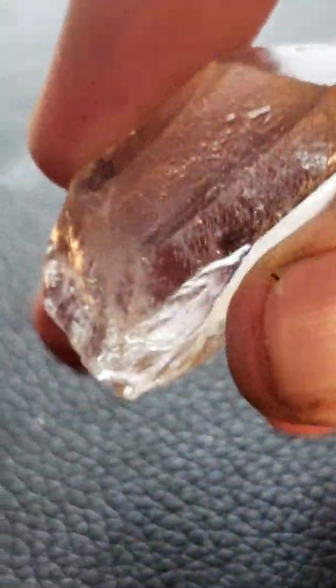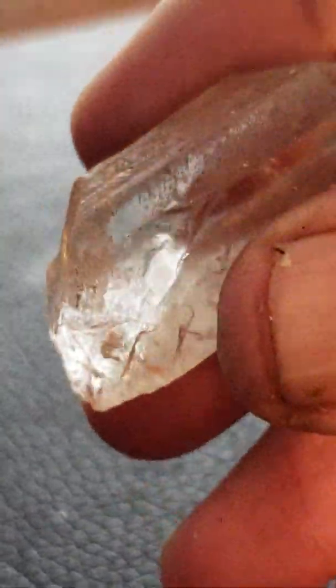So then I put my finger under there, and it looks like it's filling up the whole stone.